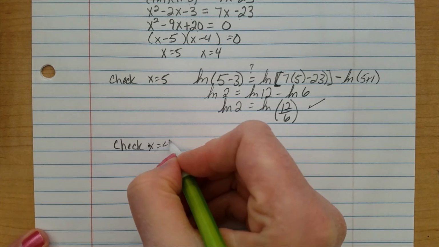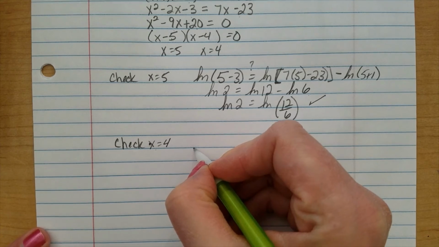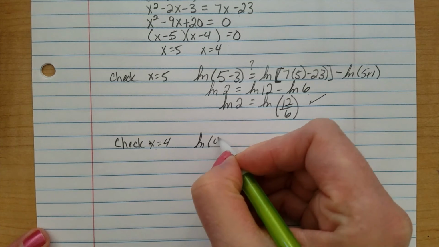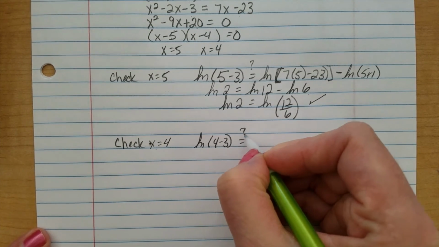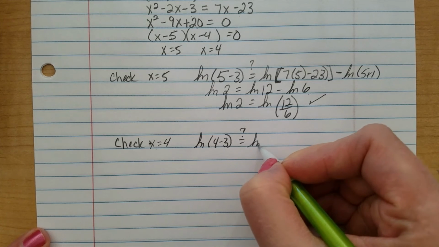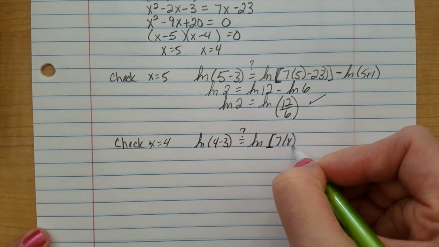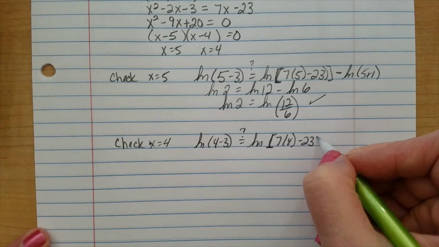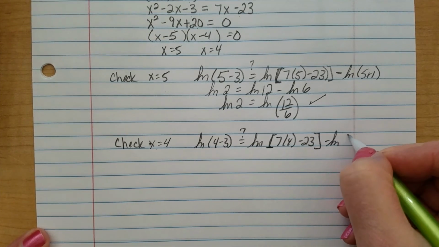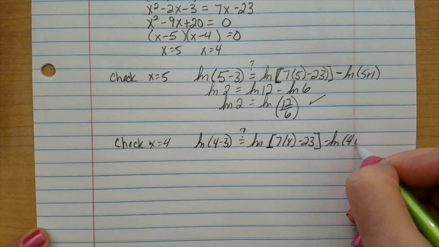Let's check the next one. x equals 4. Okay, plug it in. Natural log of 4 minus 3, does it equal the natural log of 7 times 4 minus 23 minus the natural log of 4 plus 1?